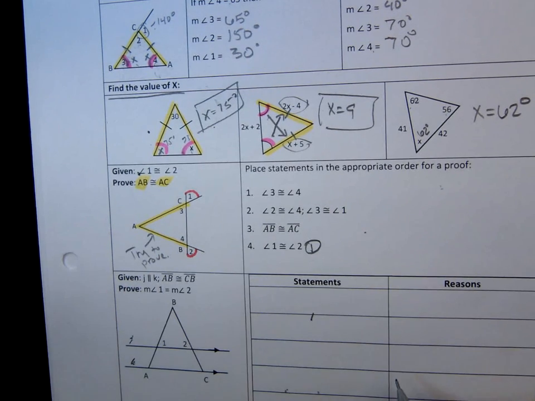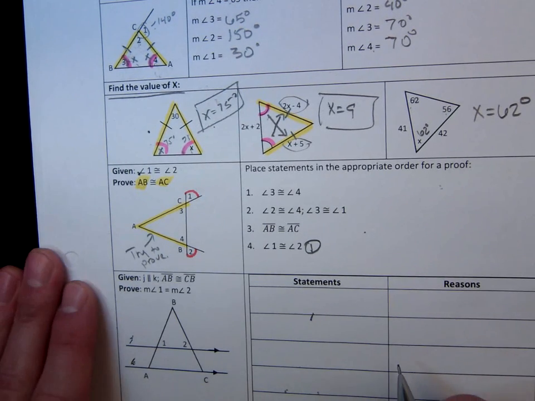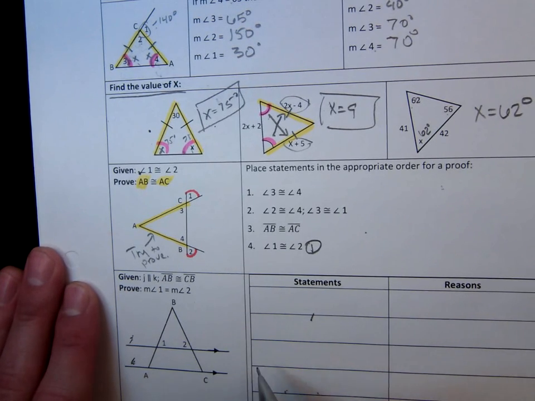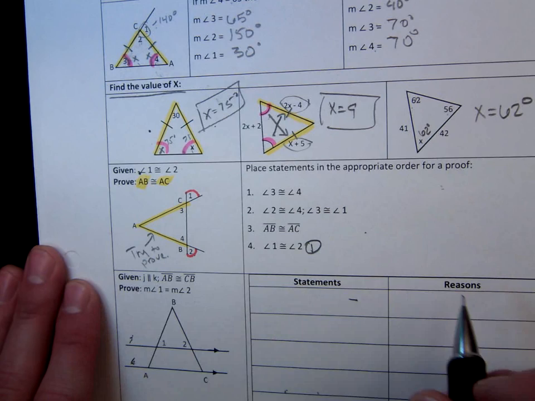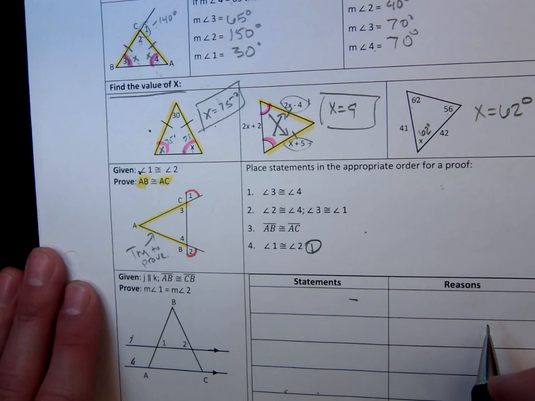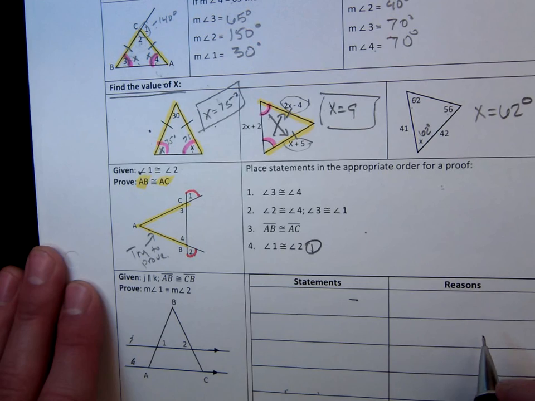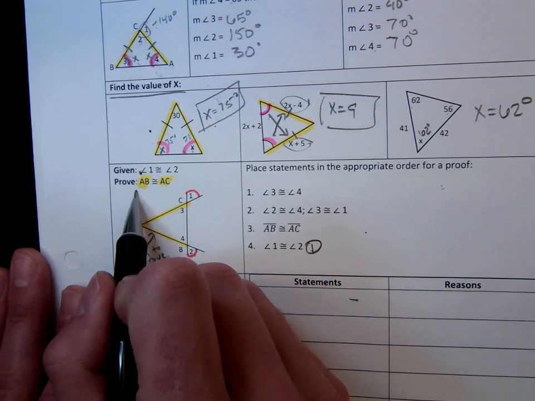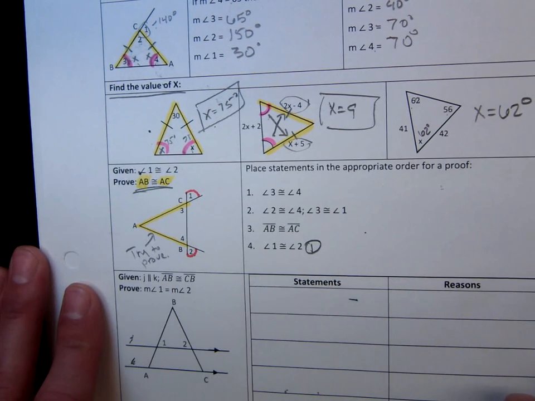So now I'd like you to take a look at this for just a moment because we need to come up with a game plan. The only piece of information they gave us was that we have 2 angles that are congruent. Now, a strategy that you can follow is to simply look for any other congruencies that might exist. You don't necessarily need to be thinking about what you're trying to prove in this case.